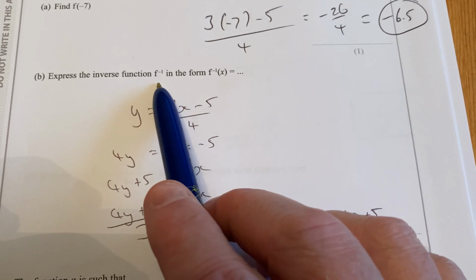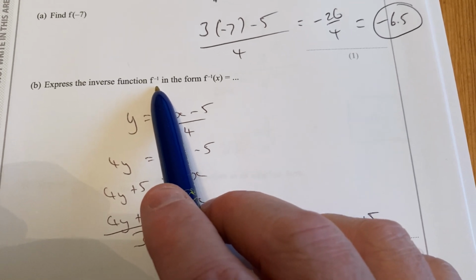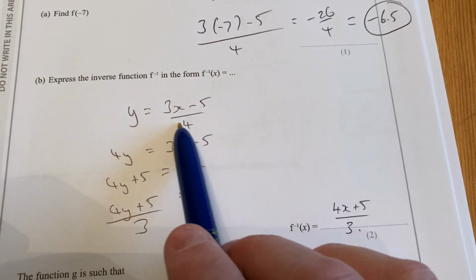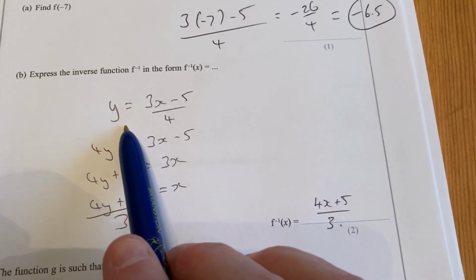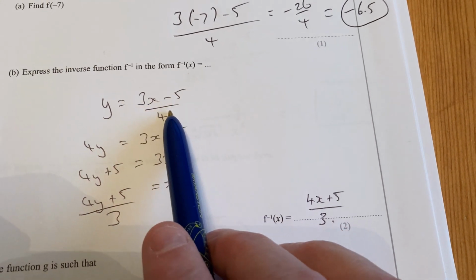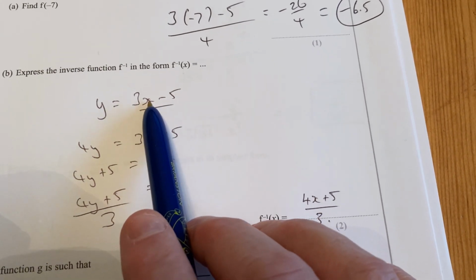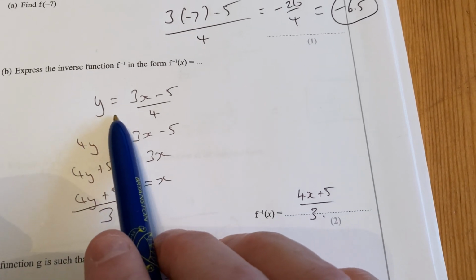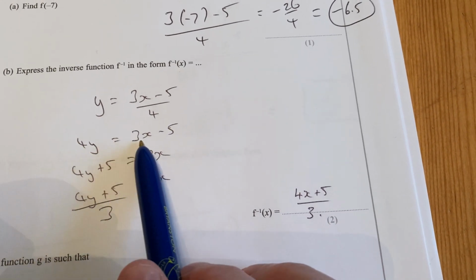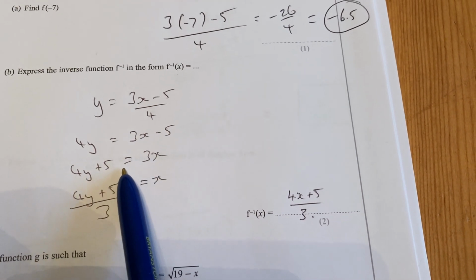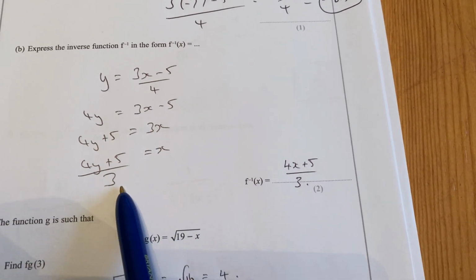Okay, so this notation, f inverse. Remember, when we ask for the inverse function, we need to set it up as changing the subject. So I lay it out as y equals 3x minus 5 over 4. I'm going to rearrange this so I end up with something that says equals x rather than equals y. So multiply by 4: 4y equals 3x minus 5. Take the 5 across, 4y plus 5 equals 3x, and divide by 3.